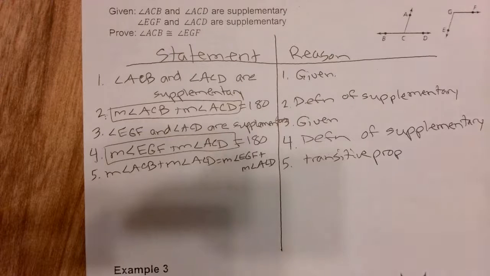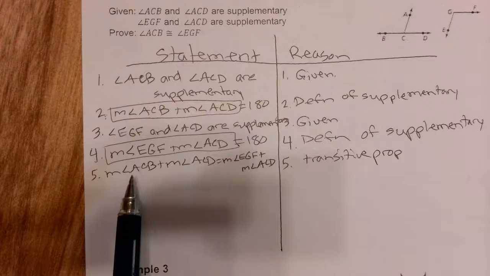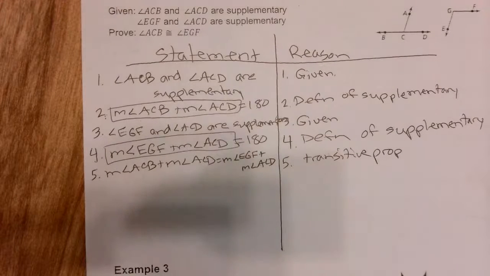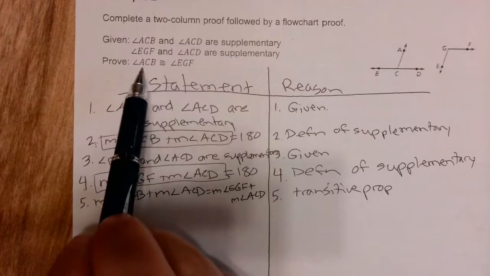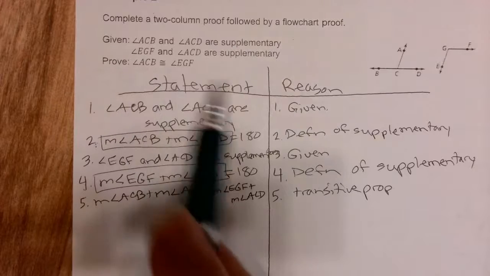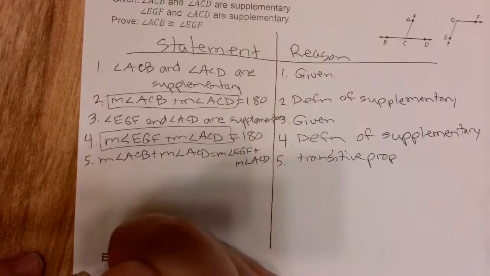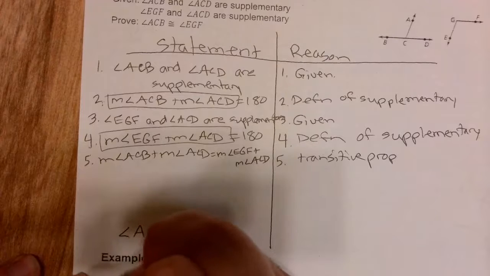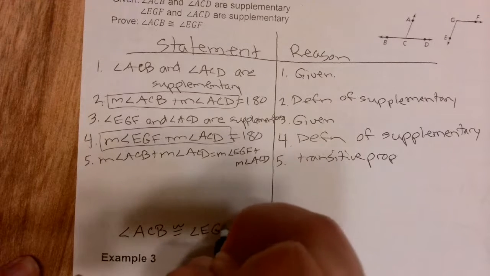All right, this is normally where I start to get a little confused. There are a lot of letters there. There's a lot going on there. So let's look at where we're trying to end up. I said sometimes it's easier to work from the beginning, sometimes it's easier to work from the end. Let's look at the prove. Remember, the prove always goes last. So angle ACB is congruent to angle EGF.